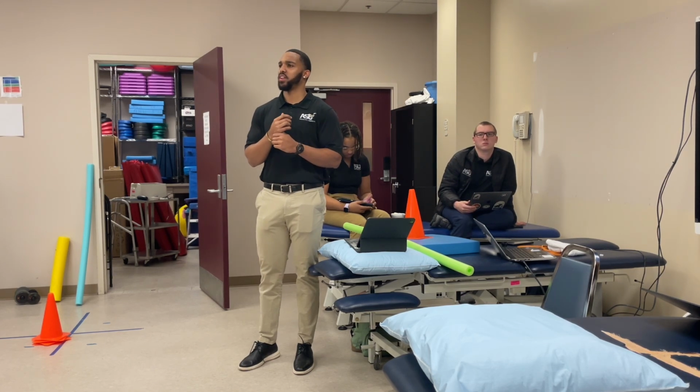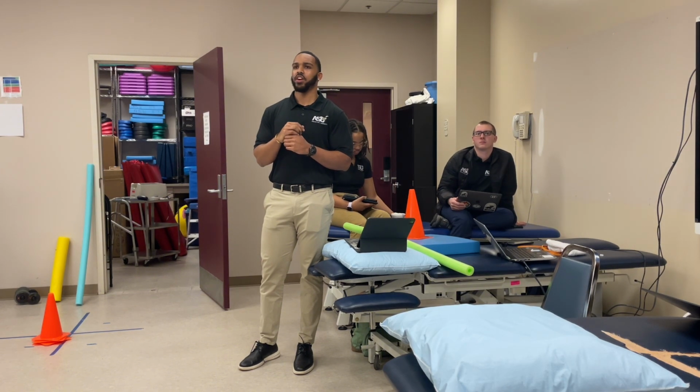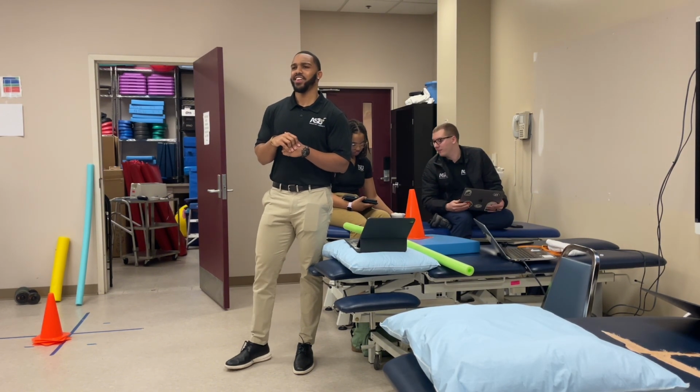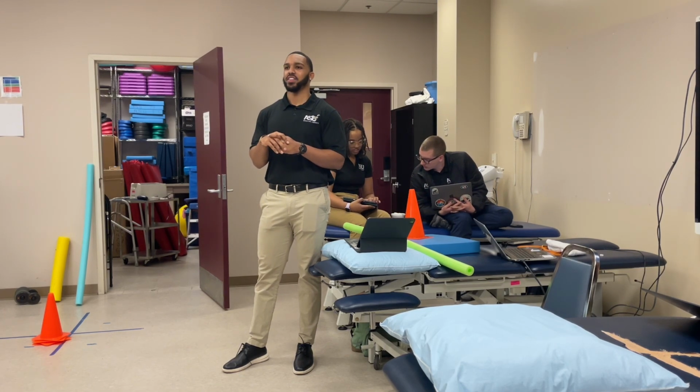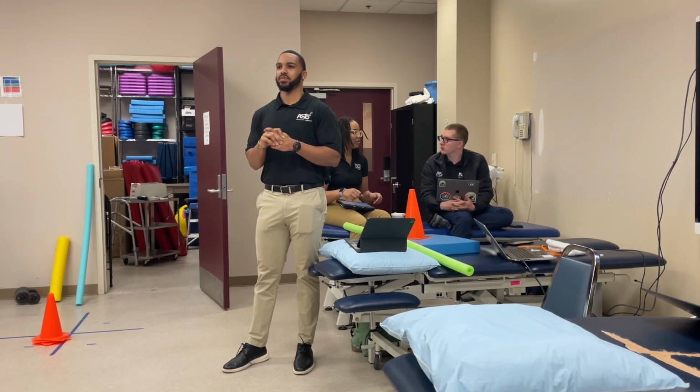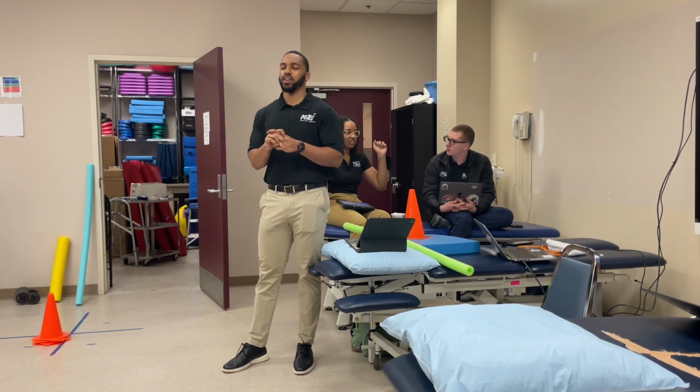Can someone fact check me on that? She's about to fact check. Okay. According to this, I think it's the opposite. Cervical retraction is just sort of making a neutral position rather than a tuck actually.